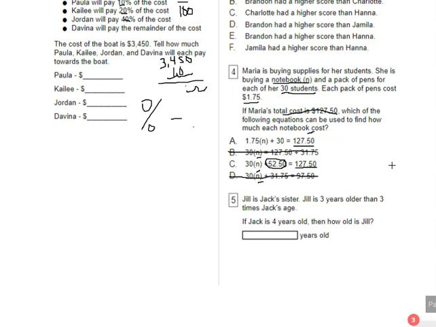Okay? So really just kind of think about the word problems, and what I like to do is underline the important information. Obviously, you see the n, the 30, and the 1.75. That is all in $127.50, which is all useful information. Take a look at question number 5. I'm not going to solve this, but I want you to kind of take a look.